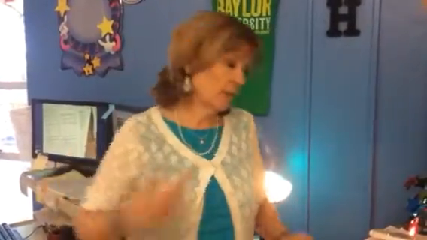Today we're going to talk about how to graph the information on our round robin. So get your round robin paper out and your graph paper out. Come on over here. This is our round robin paper. We already have all the answers, so we're going to graph off of all the answers.